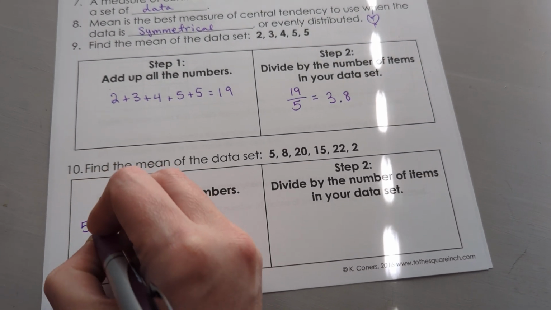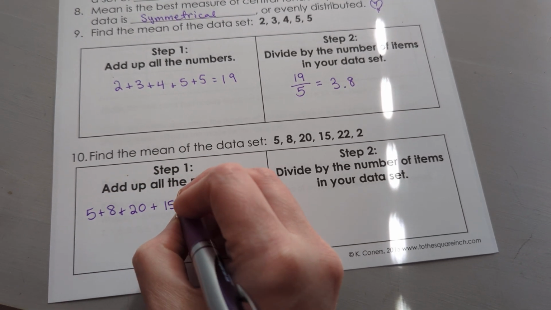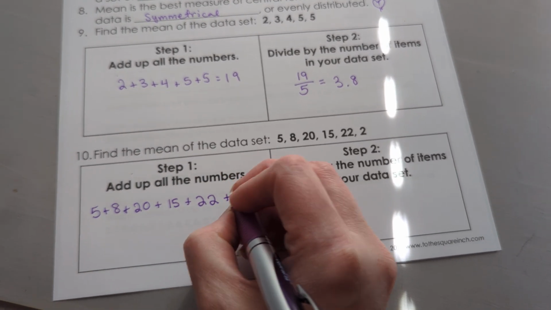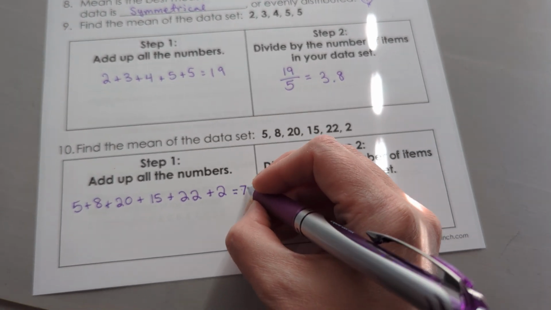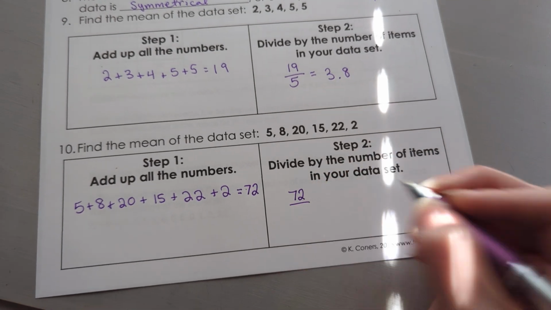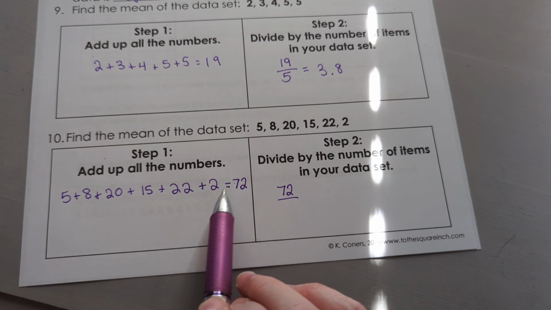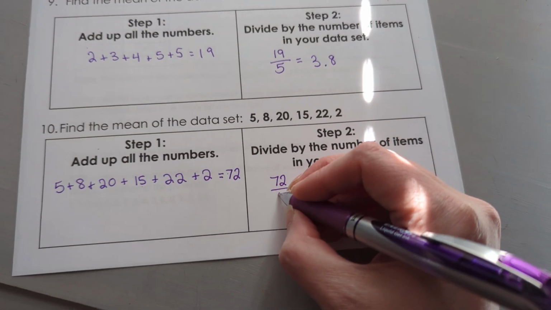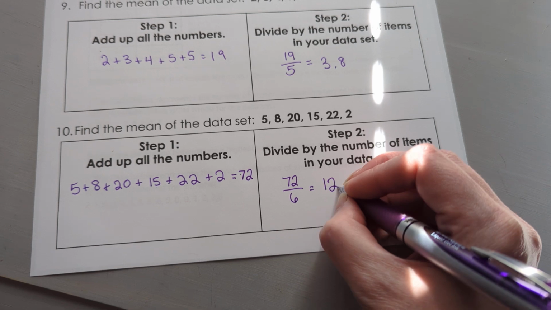So your first step should be to add all of your values together. So if I add all of these together, when I added, I got 72. Then I'm going to take that sum of 72 and divide by how many pieces of data there were. So I added 1, 2, 3, 4, 5, 6 numbers. So I'm going to divide by 6. And that gives me 12.